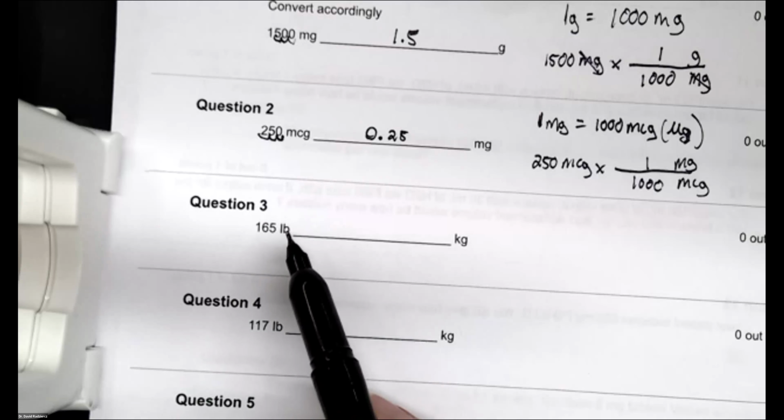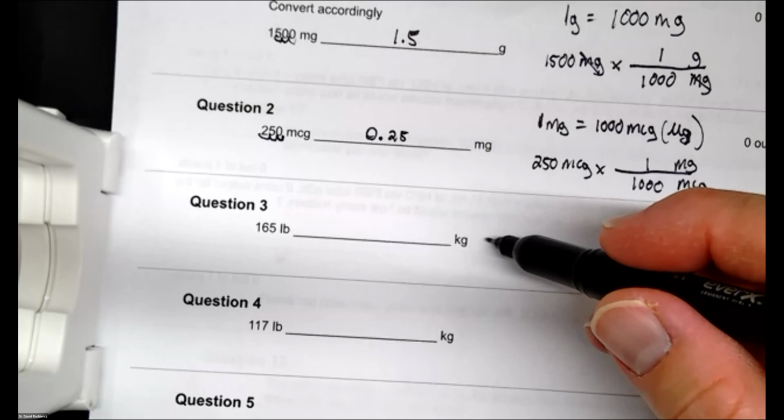If you're staying in the metric system and you're just converting metric to metric, do not round your answer, okay? If, however, you're going from pounds to kilograms, pounds is considered a household unit, kilograms is a metric unit. So we're doing different units. If you're going into different units and you get a long decimal answer, round to the nearest tenth.